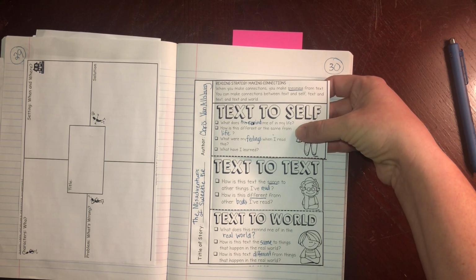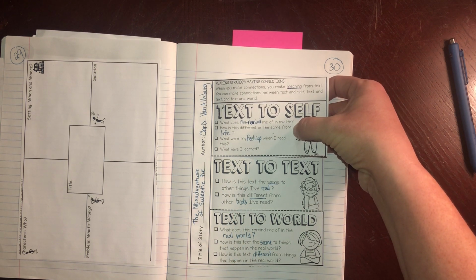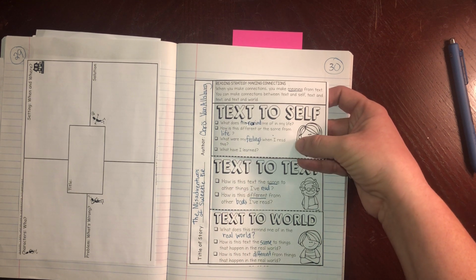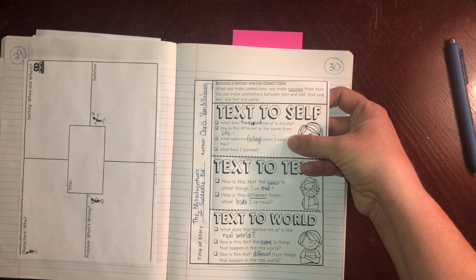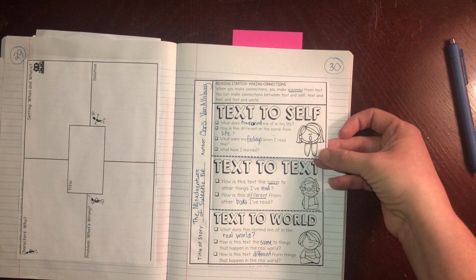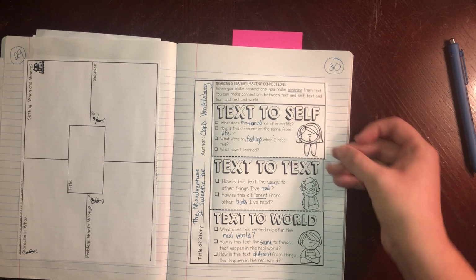How is this different or the same from life? Do you have any connections about feeling the same way that our main character Sweetie Pie felt? What were my feelings when I read this? So how did you feel for our character when those boys and girls gave up on him and gave him to someone new? And what have I learned? What can you learn from this story or the lesson the author is teaching us?